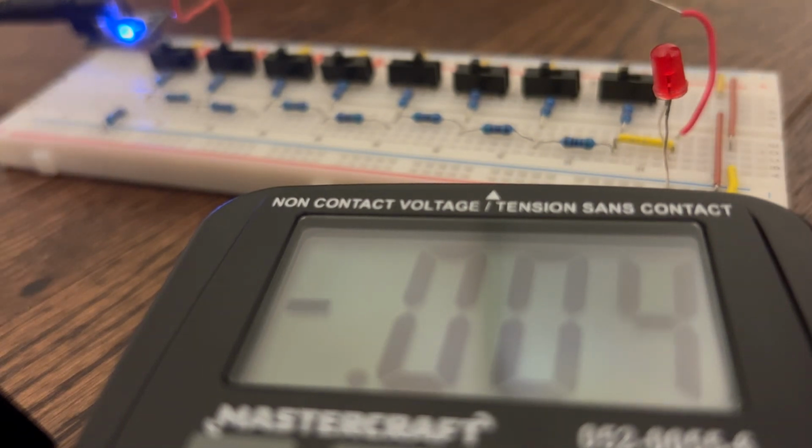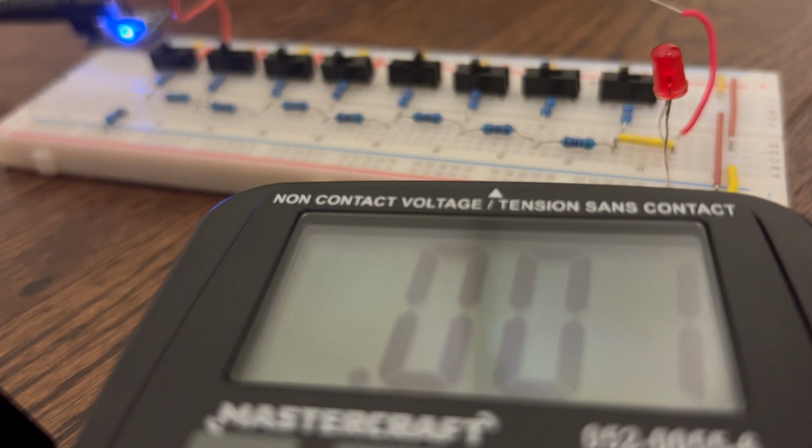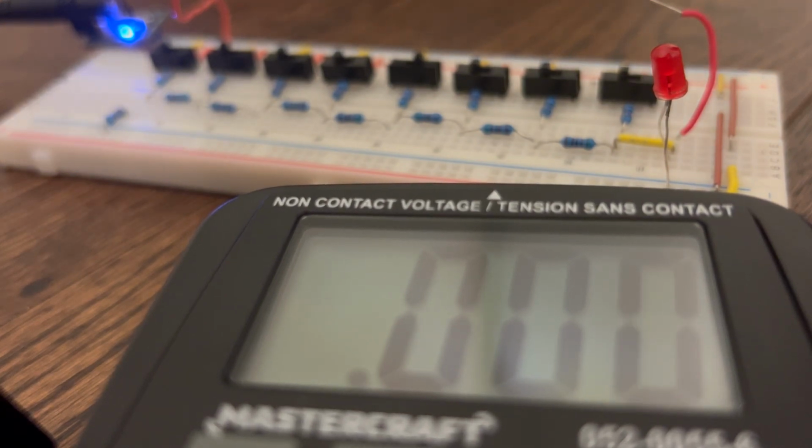There are obviously going to be some fluctuations because our resistors are at 1% tolerance, and there are resistors with even lower tolerance, so it can get more accurate. But for our purposes, this is around the same as the mathematical calculations.